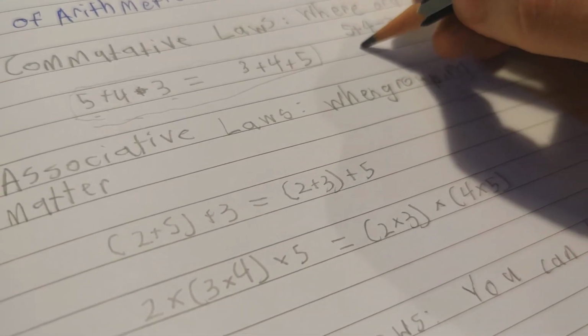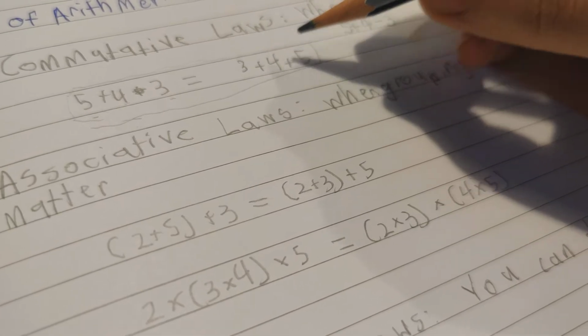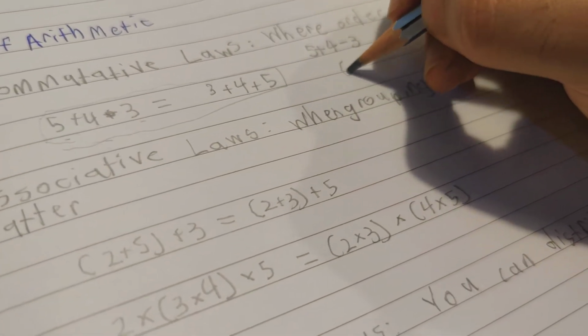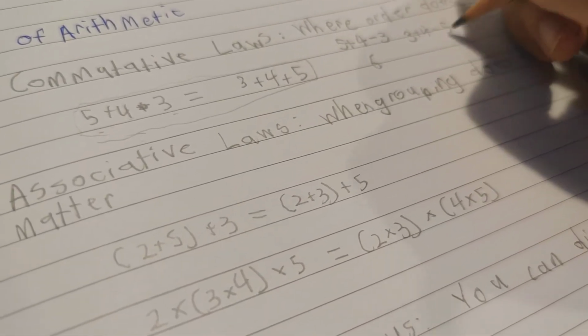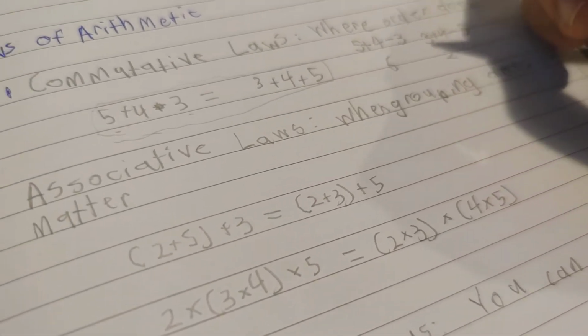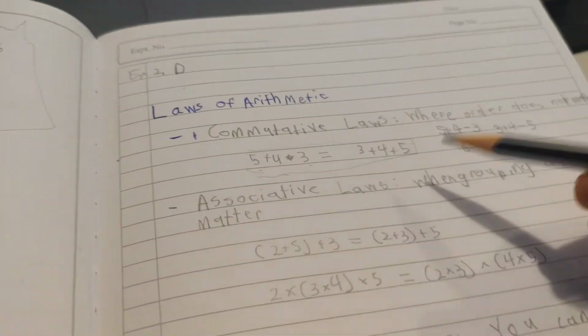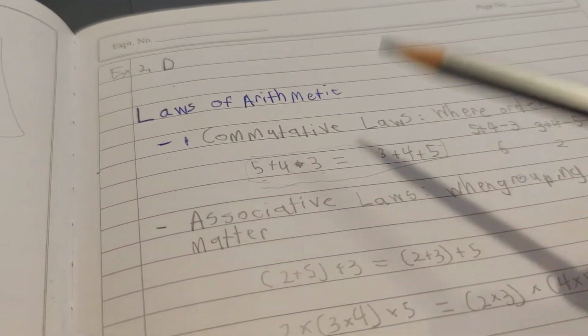Let's say you replace this sign with a subtraction. You have 6, 3 plus 4 minus 5. On the other hand, completely different. So commutative laws only apply with addition and multiplication.